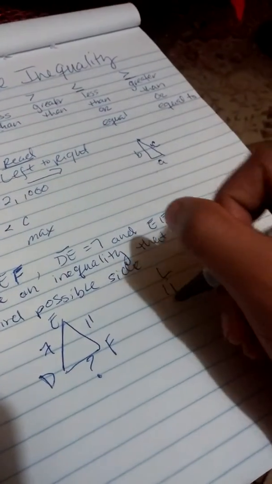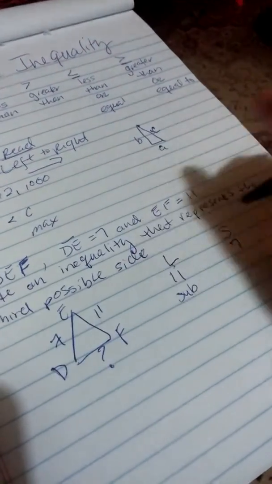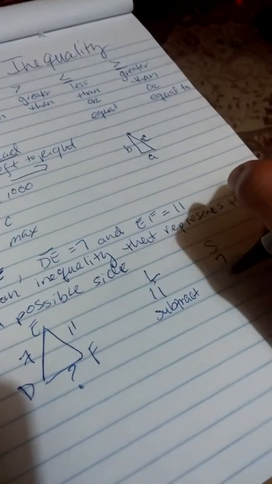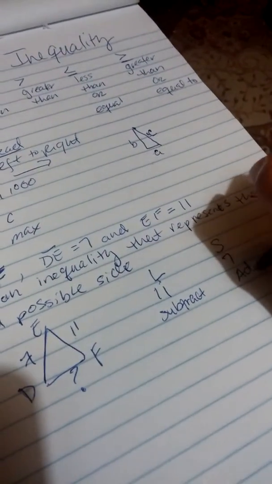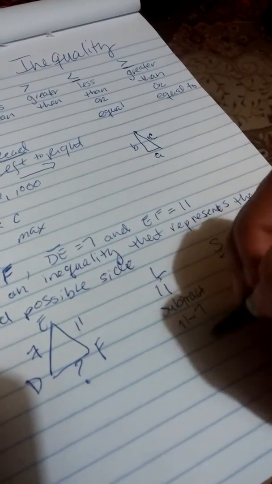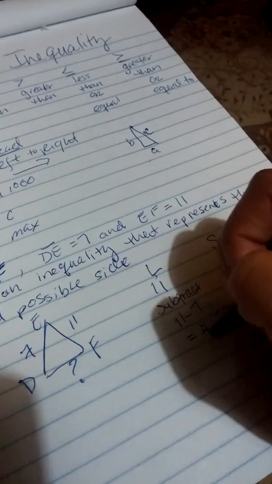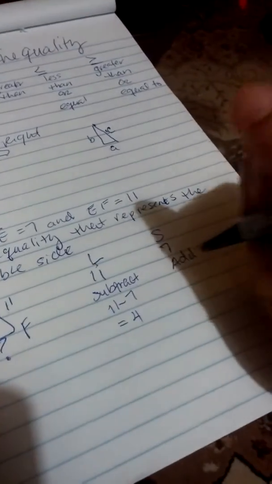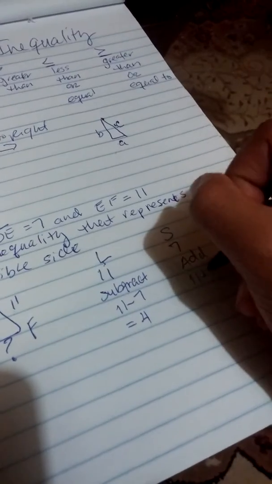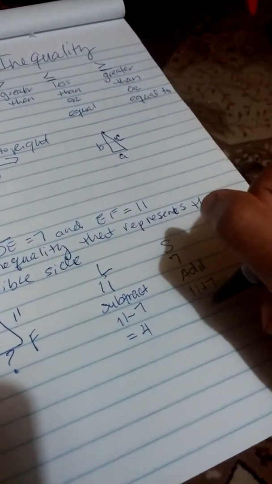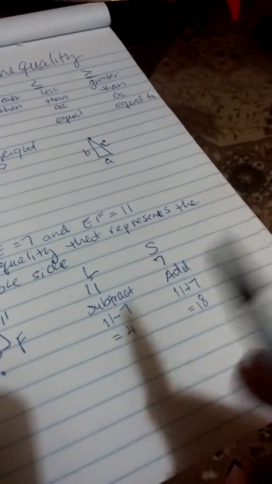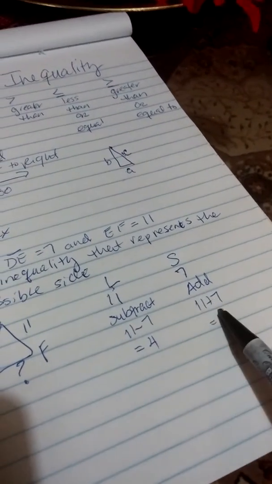Okay, and we're going to want to subtract them and add them. So 11 minus 7 is going to give me 4. And 11 plus 7 is going to give me 18. All right. So this is my minimum and my maximum.